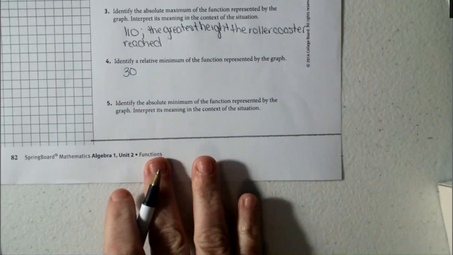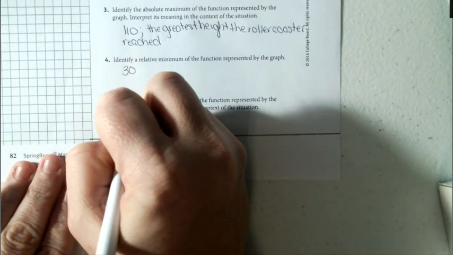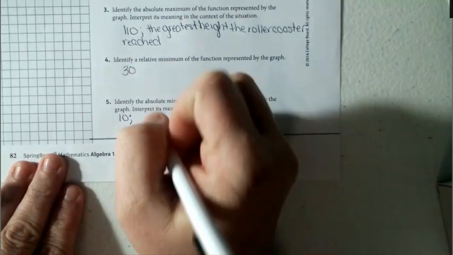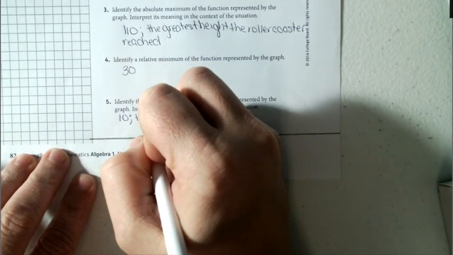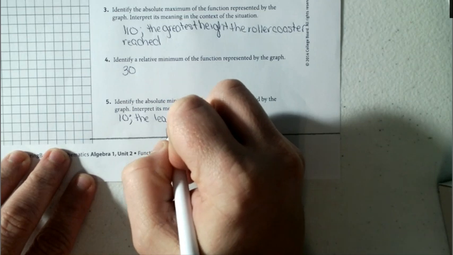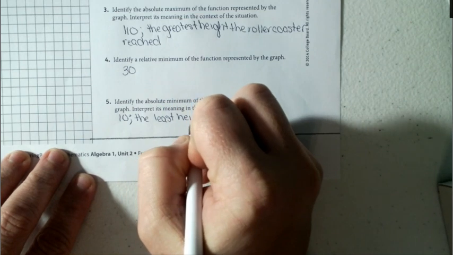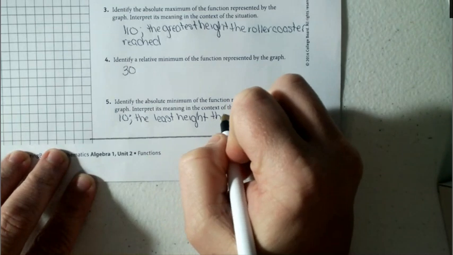It says identify your absolute minimum. Now, those can be your endpoints. And that would have been 10. And the least height the roller coaster reached.